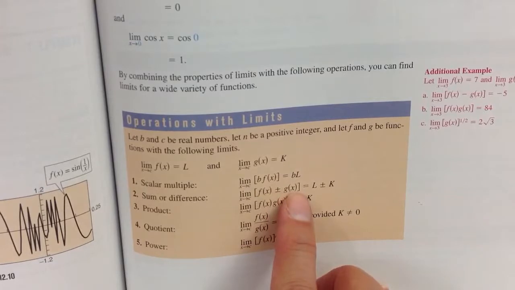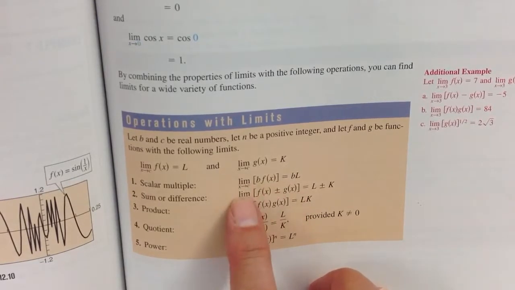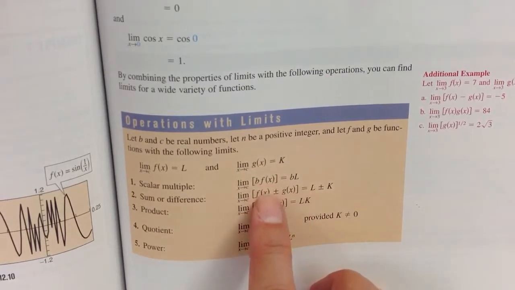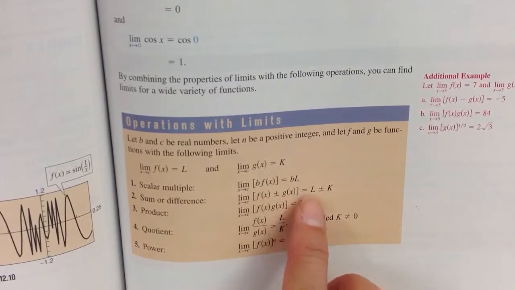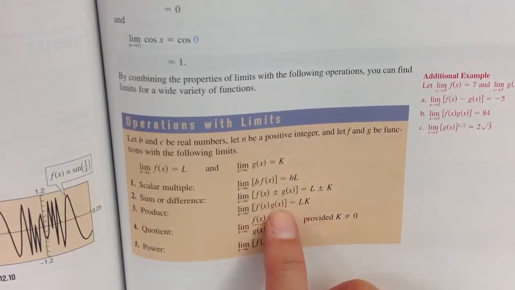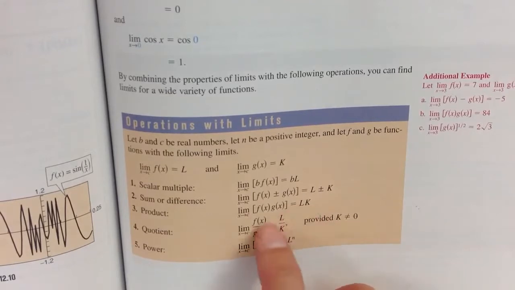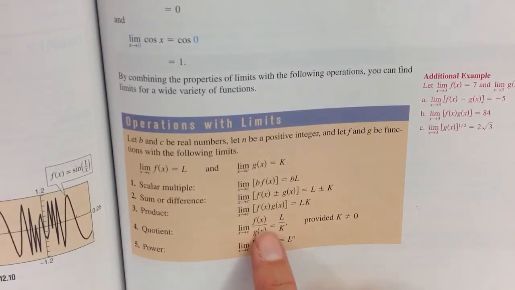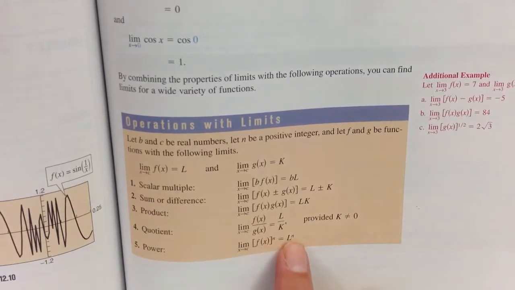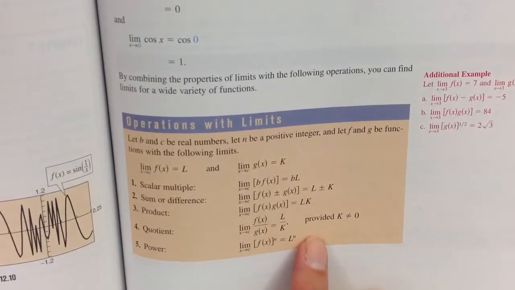If you want to add 2 functions together and then take their limit, let's call the limit of g of x k, right? Then you can just take the limit of this one and the limit of that one and add them together and do L plus k. If you want to multiply 2 functions and then take the limit, you could take the limit of f of x, L, and the limit of g of x, k, and multiply them. If you want to divide 2 functions and take the limit, you can just take the limit of f of x, L, and divide it by the limit of g of x, k. Okay, and then if you have f of x to the n and you want to take the limit of that, you could just take the limit of f of x, which is L, and raise it to the nth power.